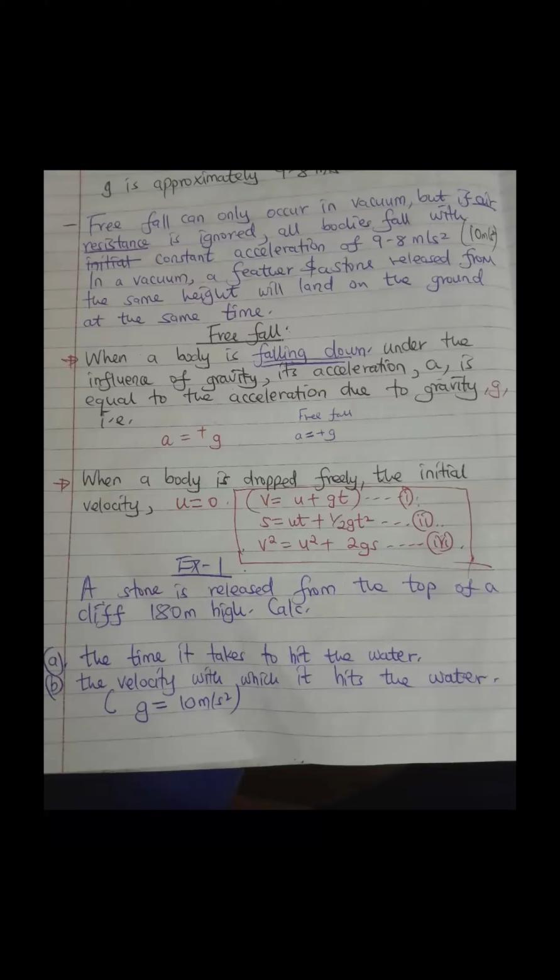You can make some brief notes from the question. You must not necessarily write the whole question. For example, a body projected vertically with a velocity of 40 meters per second from the ground. You now know what is 40.